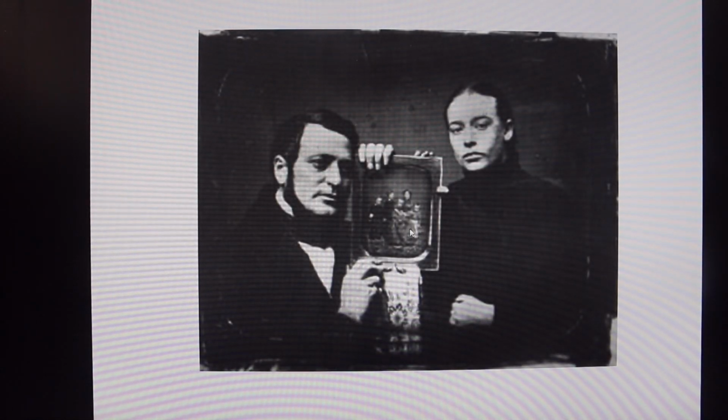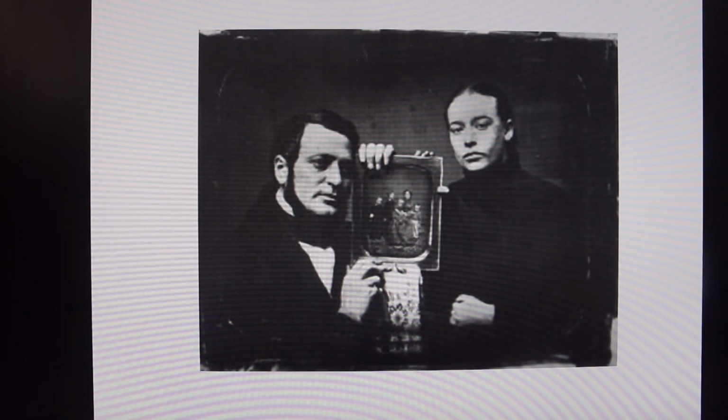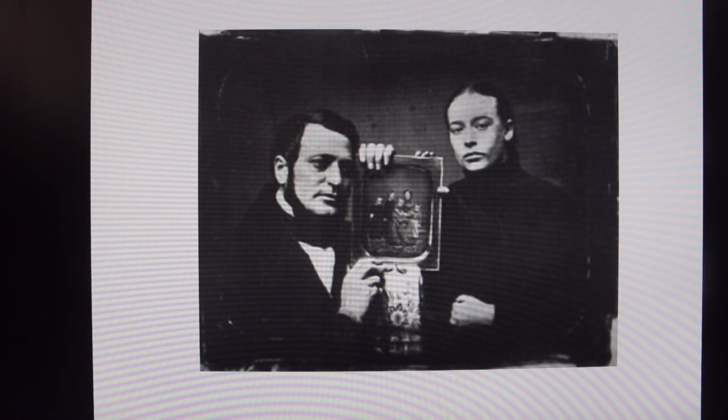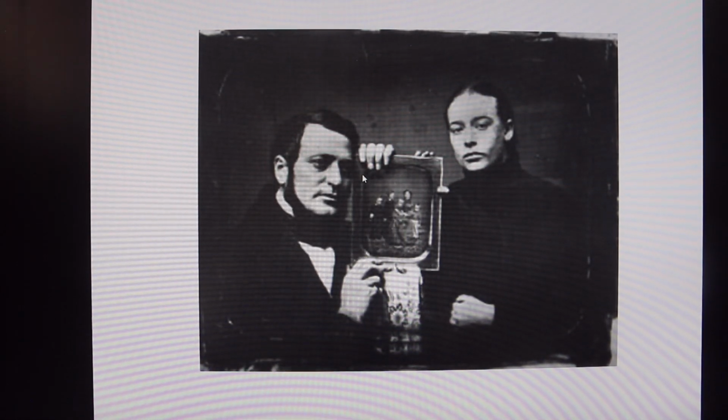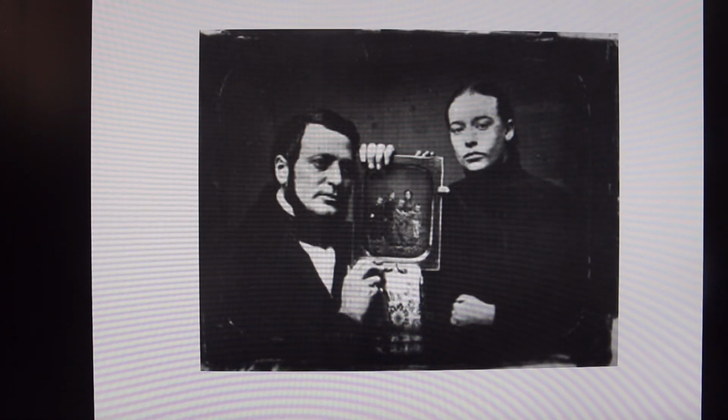Pictures of family members for posterity became incredibly popular. Again, no smiling. It's not because they're depressed, it's because no smiling. Don't move.